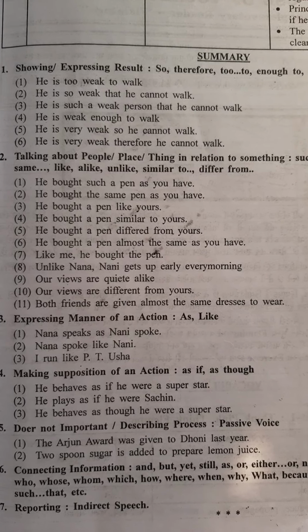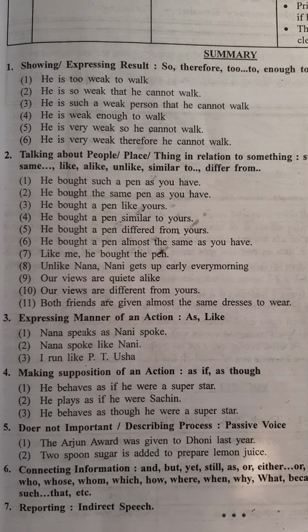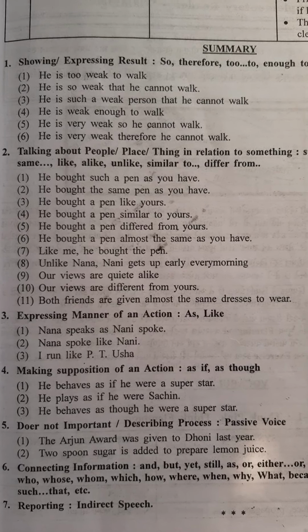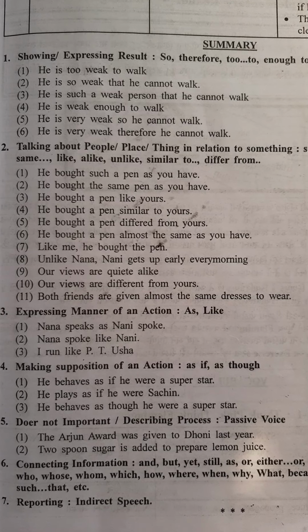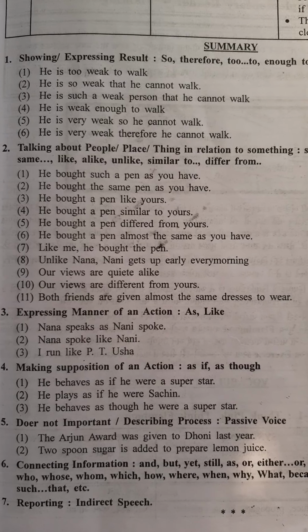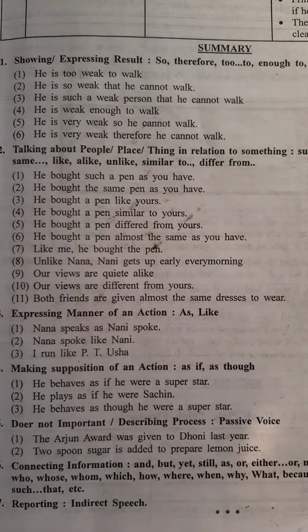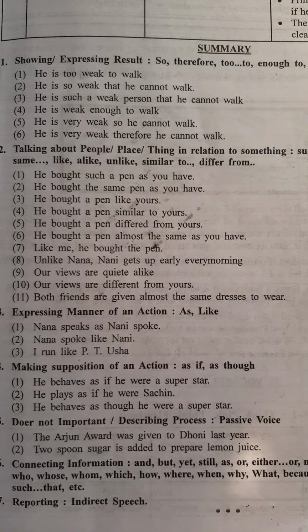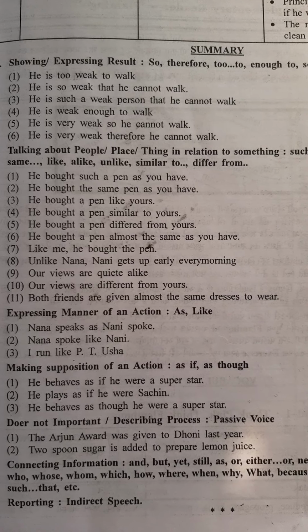Next, doer not important, describing process. So you know very well in passive voice the doer is not important. So when we talk about the doer not being important, describing process, at that time that is passive voice. The Arjun Award was given to Dhoni last year. Two spoons of sugar are added to prepare lemon juice.